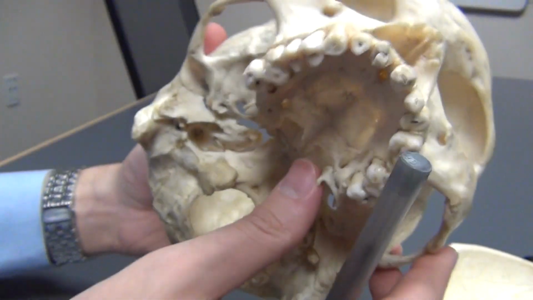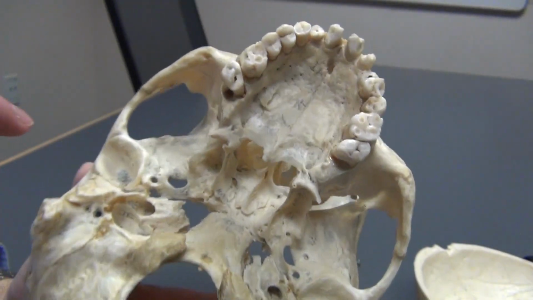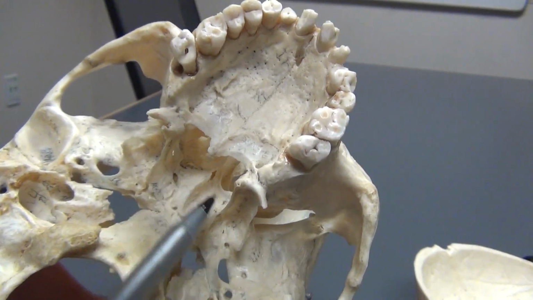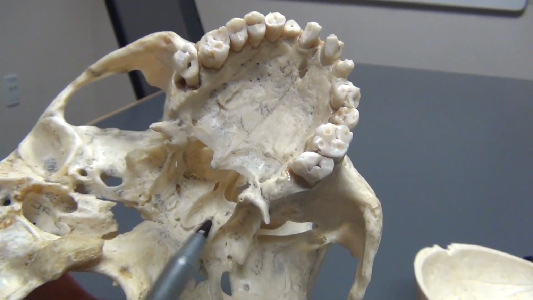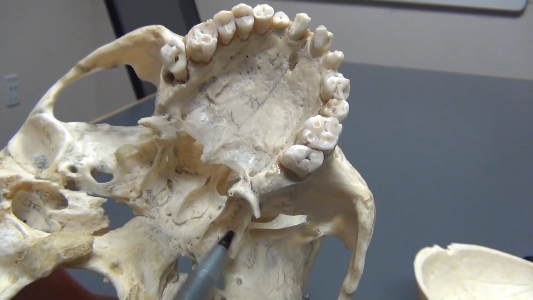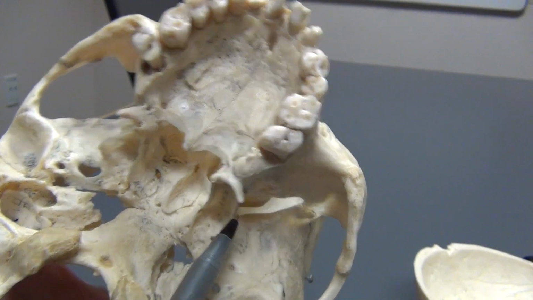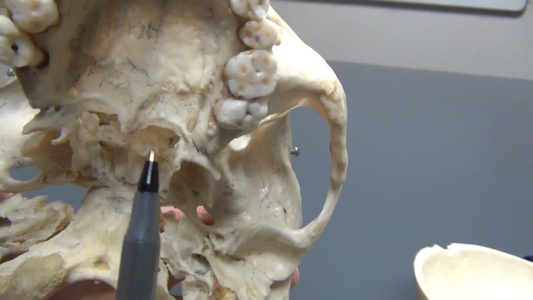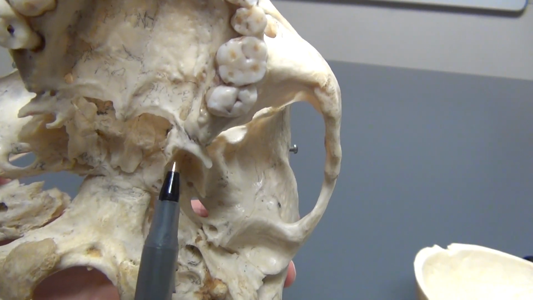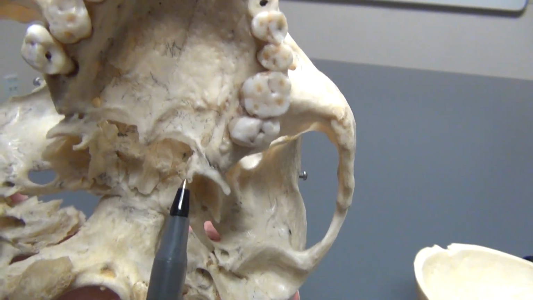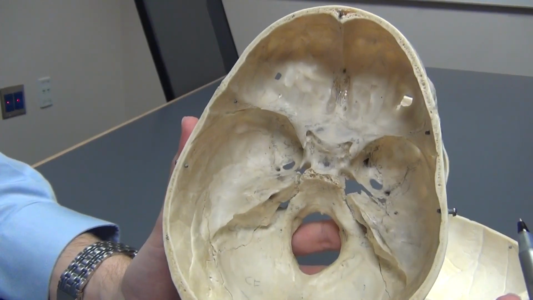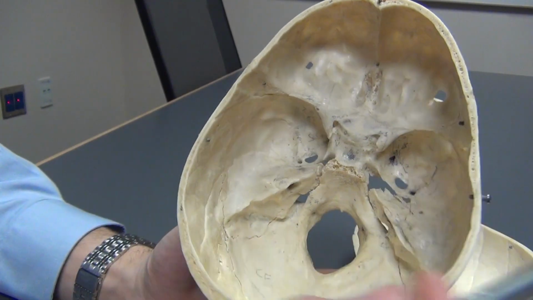A couple of last-minute things here. Look at the underside of our skull. We see these two ridges, one on both sides, but they also separate here, one here and one here. My pen is between them. These are the pterygoid plates, the medial and lateral pterygoid plates. The end of the medial pterygoid plate is the pterygoid hamulus. It's been cut off a little bit here, but this would be the pterygoid hamulus, right there.